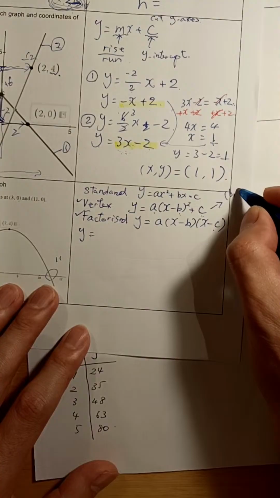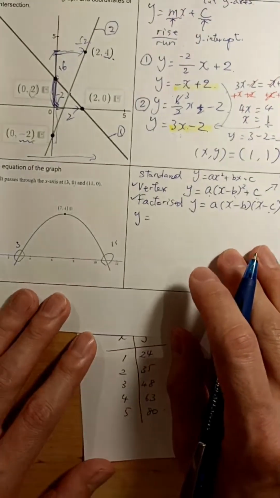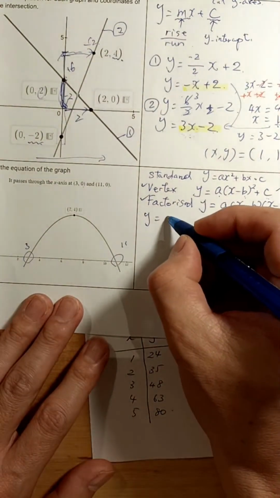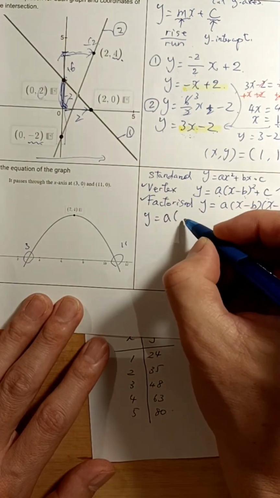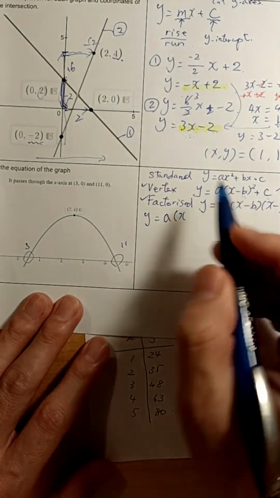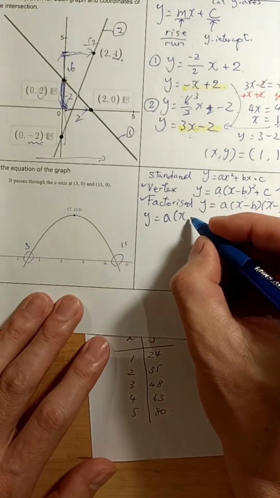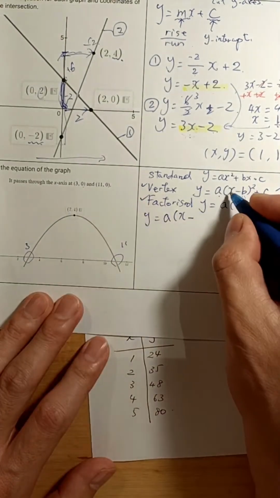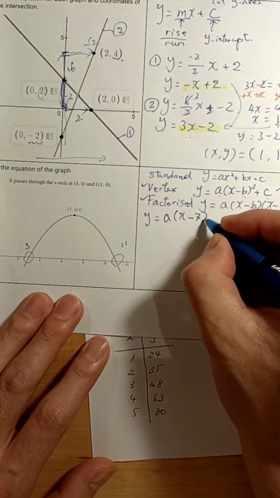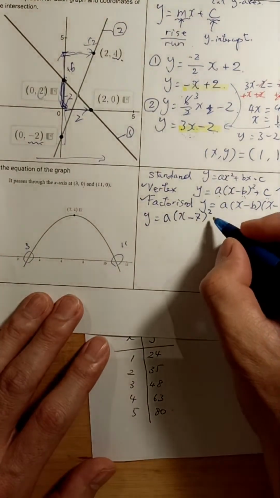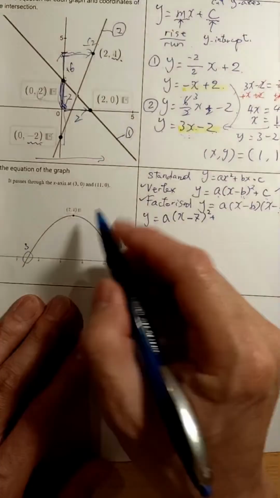We don't know A yet, but we know B because it is the x value of the vertex, which is 7. So this is negative 7 to the power of 2. And C is the y value, 4.